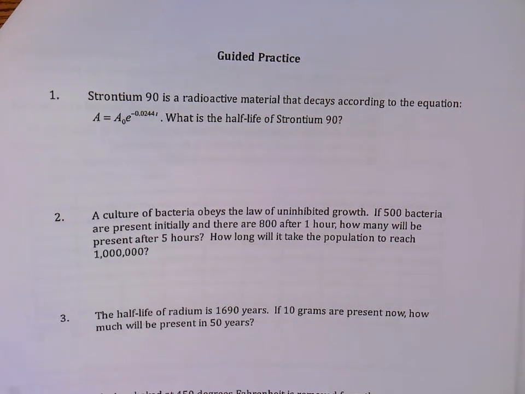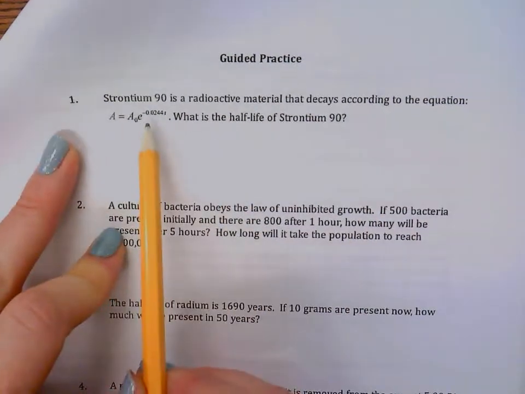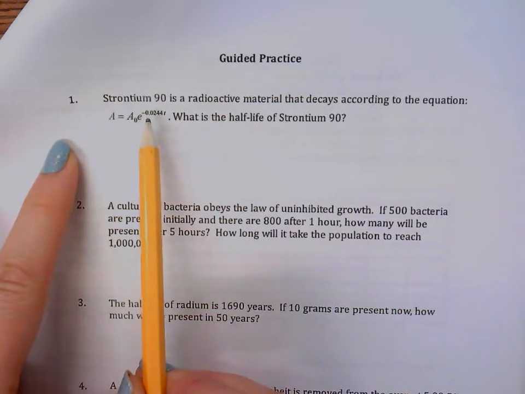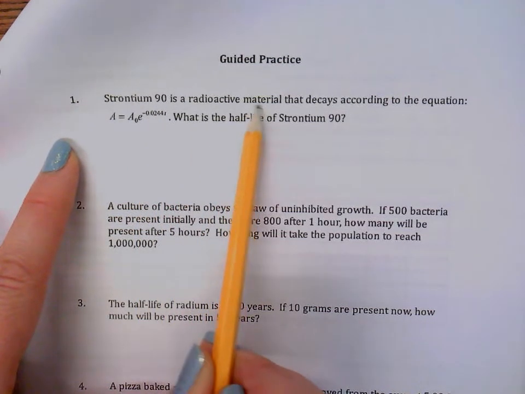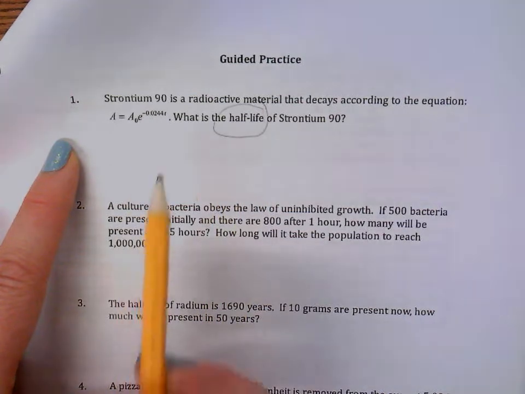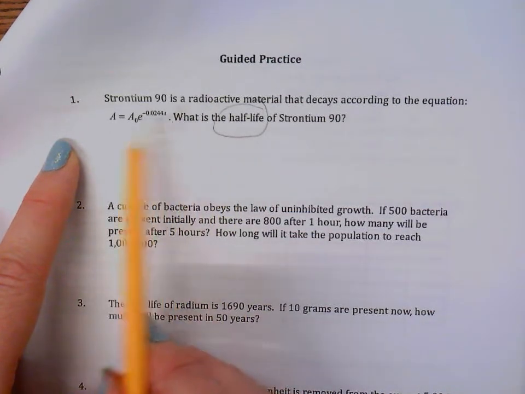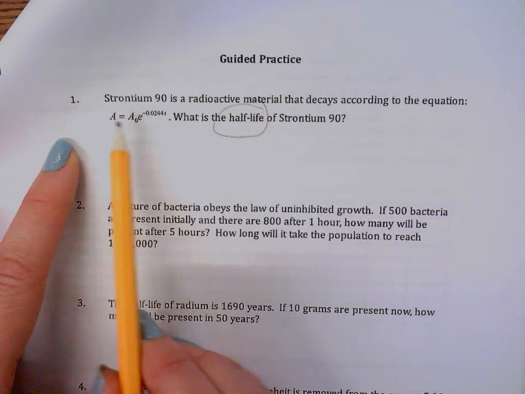All right, here's another half-life problem. So we got strontium 90. It's a radioactive material and it decays according to this equation. Oh, they're giving you the K value. Isn't that nice? So what is the half-life? They want to know how long is the half-life. We got to solve for T. We have a couple other variables here that we need to put in numbers for.